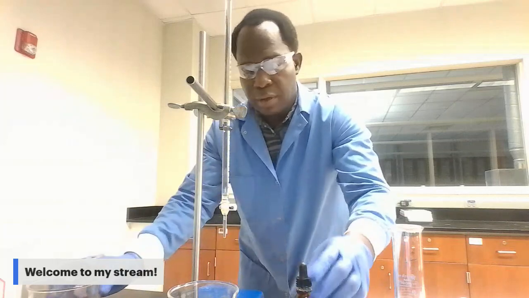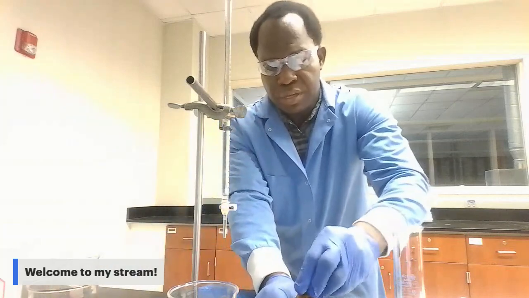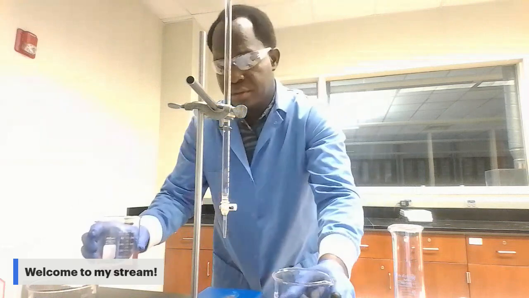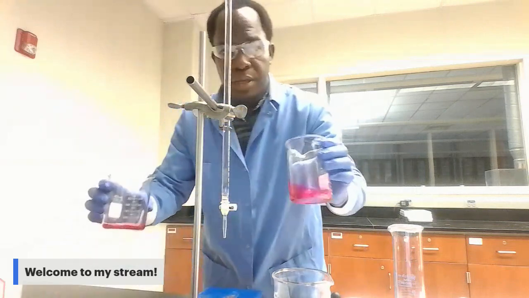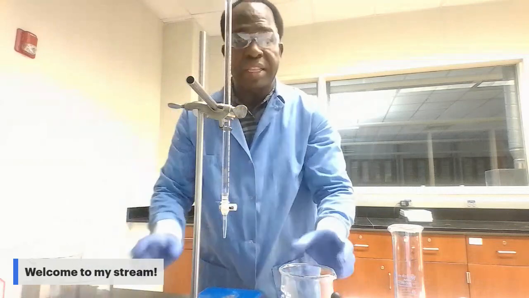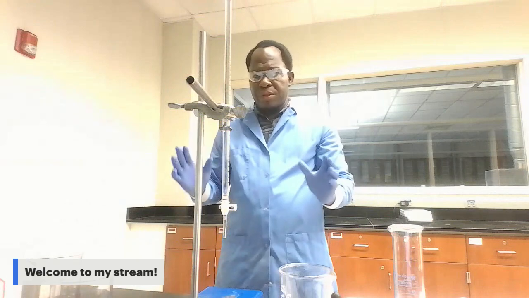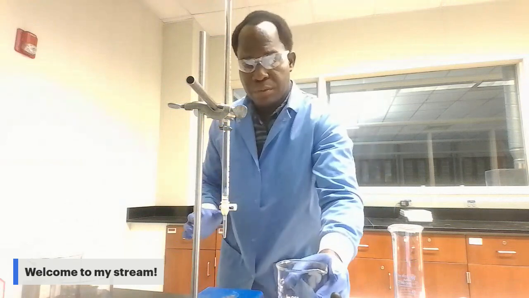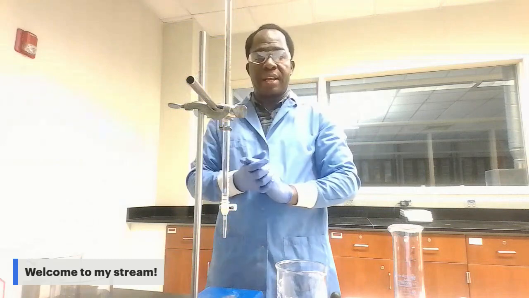Okay, add 5 drops to each beaker. So this is what we have, 3 beakers. Okay, now I'm going to proceed to the titration part. We are going to titrate each solution with HCl.